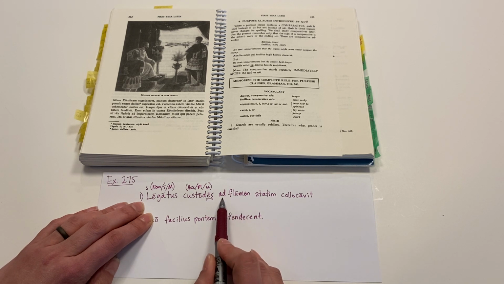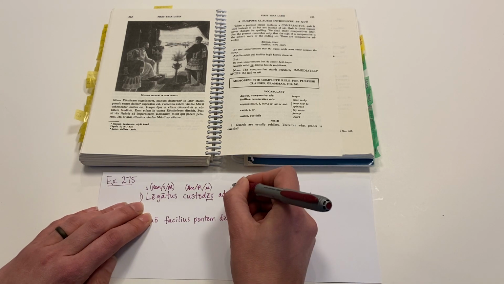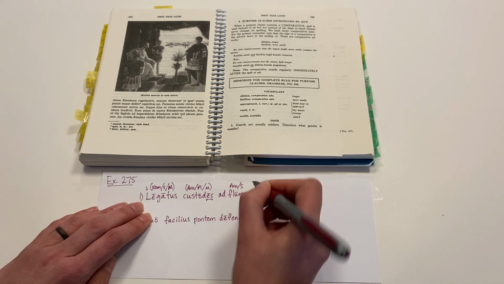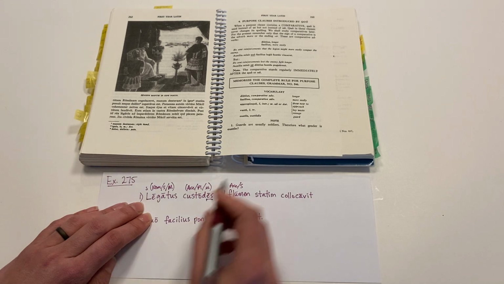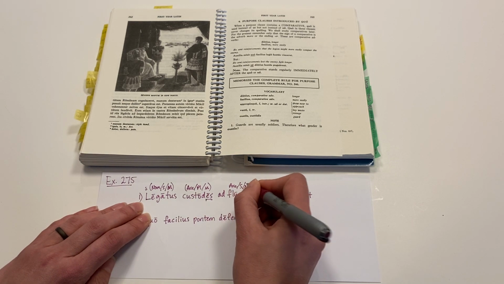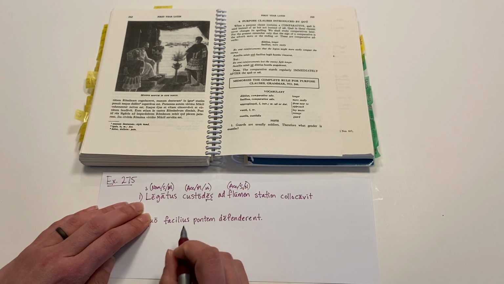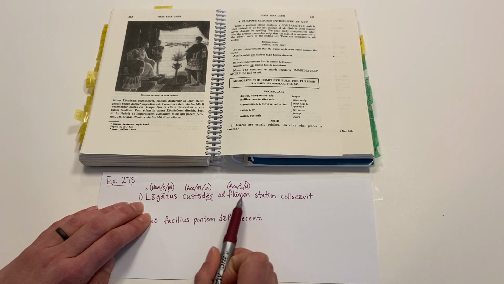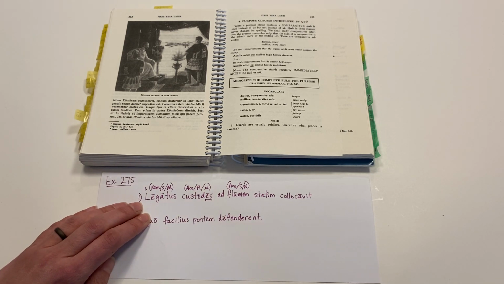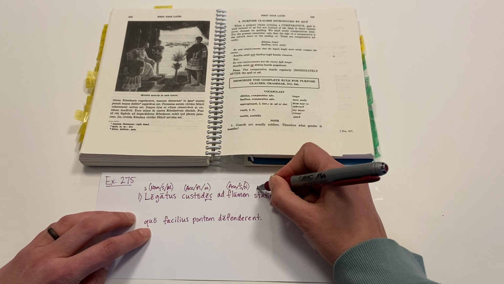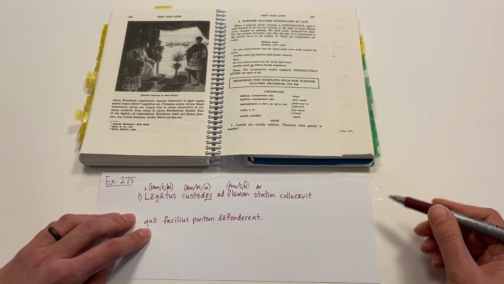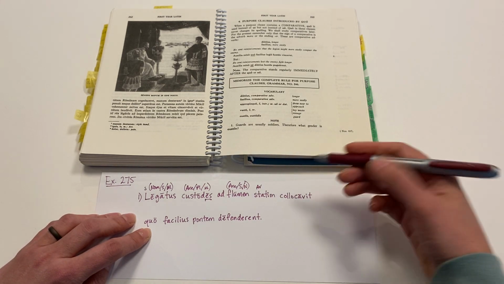And ad always takes the accusative, so this noun is in the accusative form and it's singular and it's neuter. So I'll write those notes down. We're probably saying at the river or by the river, something like that. Statim is an adverb meaning immediately. Nothing really to consider there. It just is what it is.